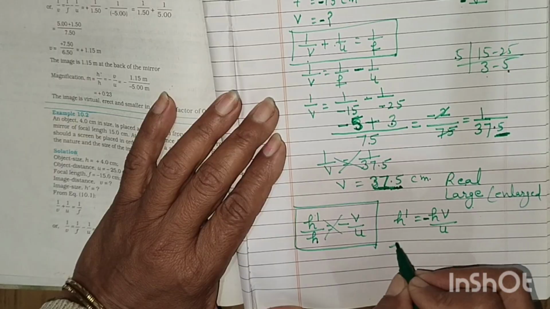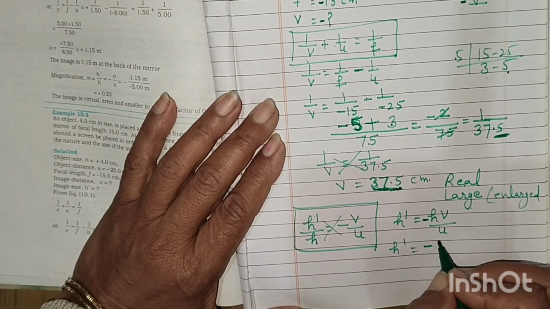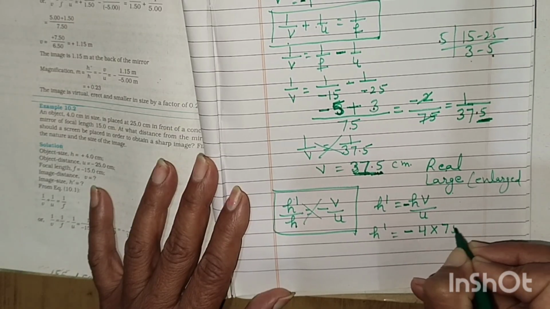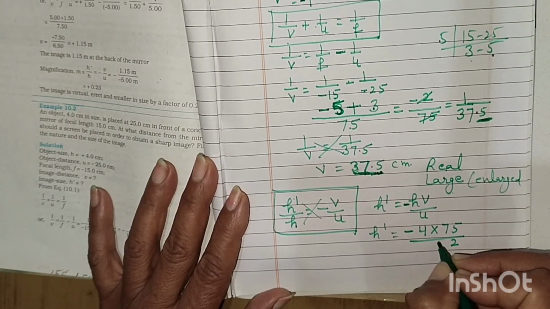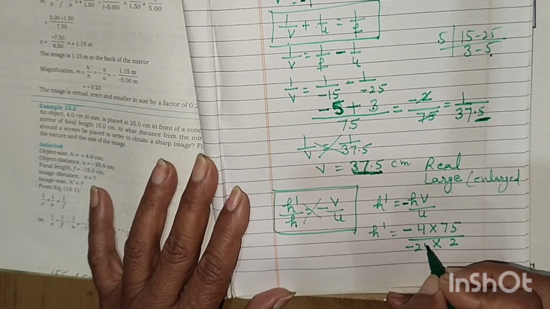Now put the value. H dash is equal to, h is 4, v is 75 by 2, and u is minus 25.